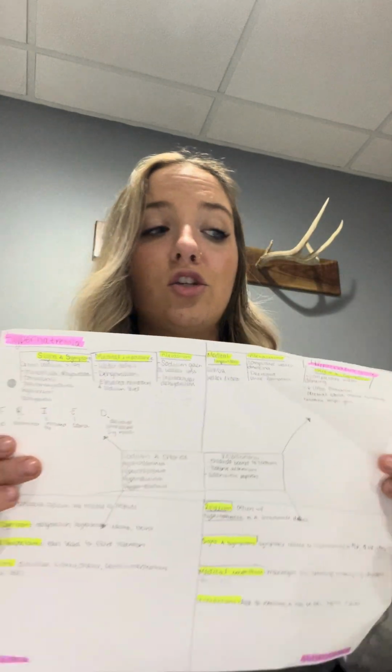Hypochloremia occurs with hypernatremia or bicarbonate deficiency. Some signs and symptoms of low chloride are hypovolemia, so decreased blood pressure and increased heart rate, and dry mouth from dehydration. This can be managed by treating the underlying disorders. It can also be caused by vomiting or even cystic fibrosis. So that's what I have on sodium and chloride.